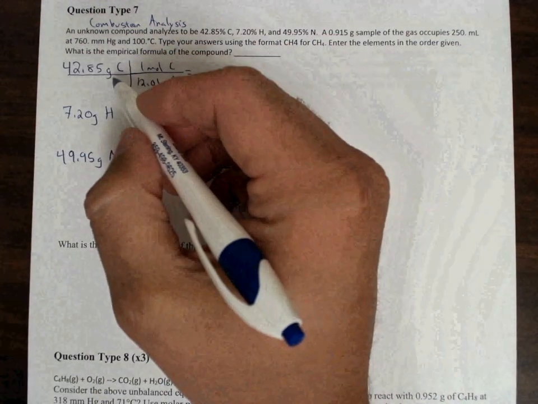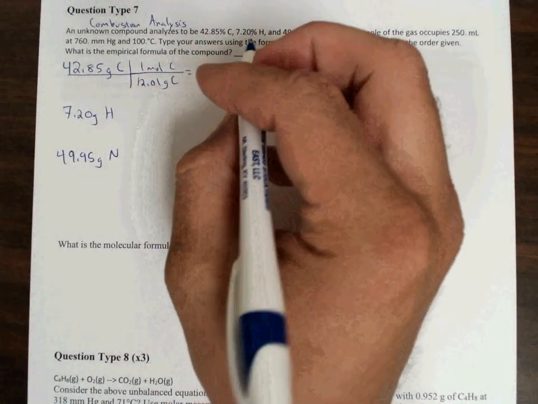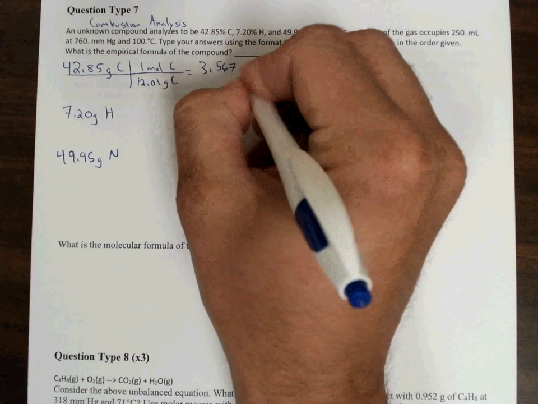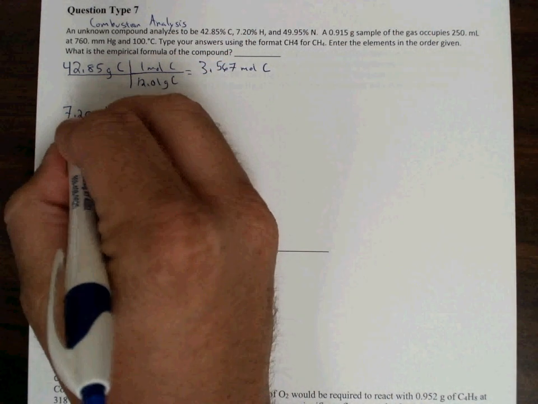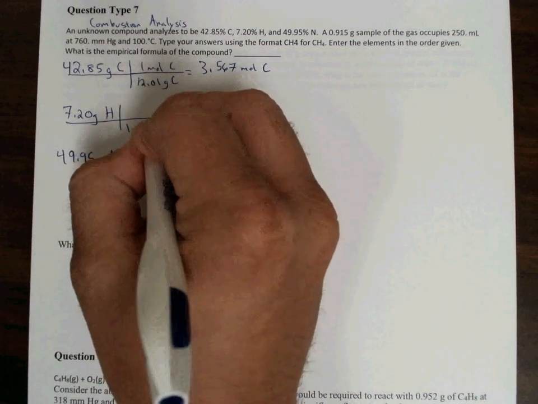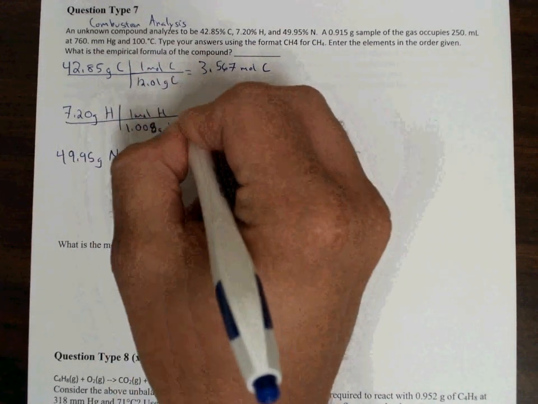And if we do that, we're going to take the 42.85 grams of carbon divided by 12.01 grams of carbon per mole and end up getting 3.567 moles of carbon. For hydrogen, we take the 7.20 divided by 1.008 grams hydrogen per 1 mole hydrogen.